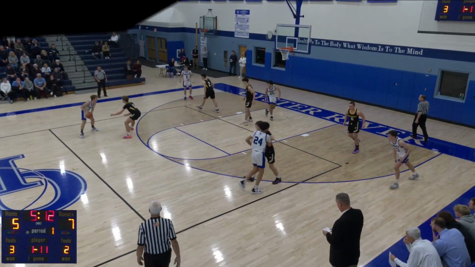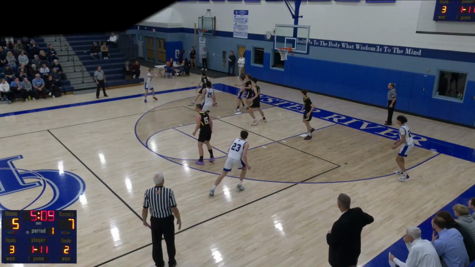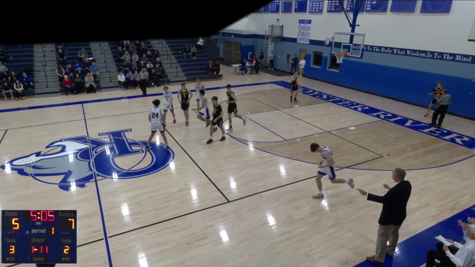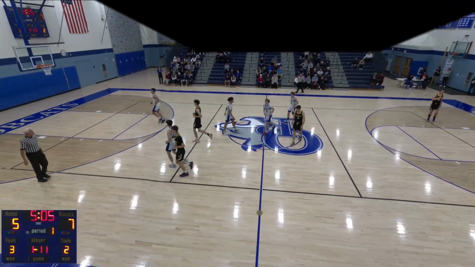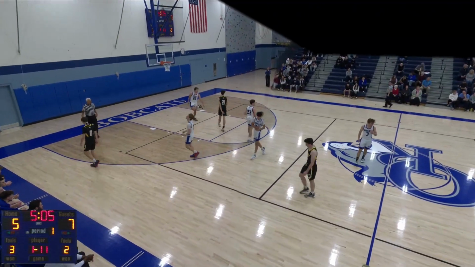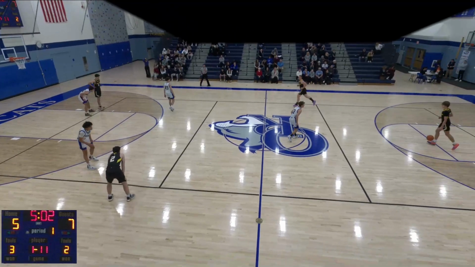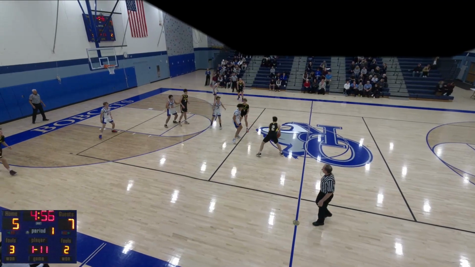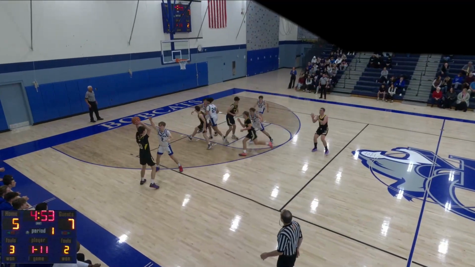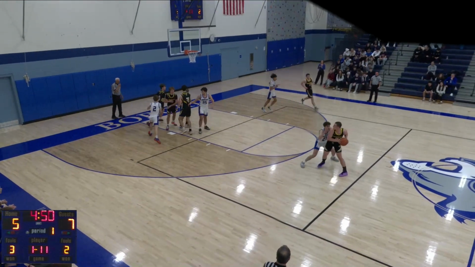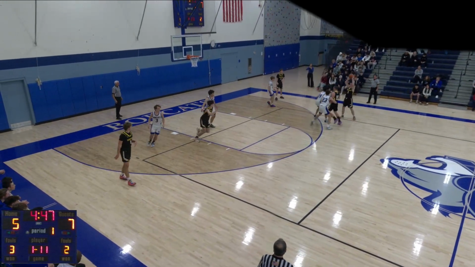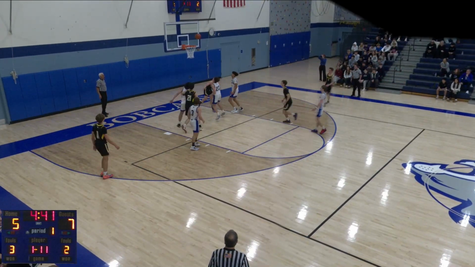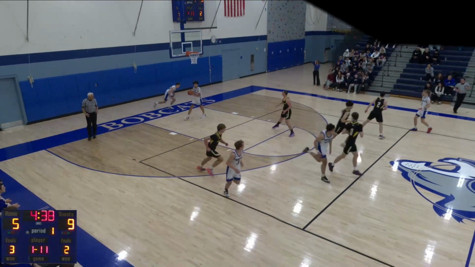Oh, Jernigan with it. Jernigan finds Carpenter. Carpenter drives. Kicks it out to Brewer. Brewer down low to Varney. Passes over his head, and that's going to be a turnover. Inbound pass for Souhegan. Carpenter on defense. Now Jernigan. Souhegan swing it around. Now gets it to McCool inside. And that's good for Souhegan. That's Nowak.